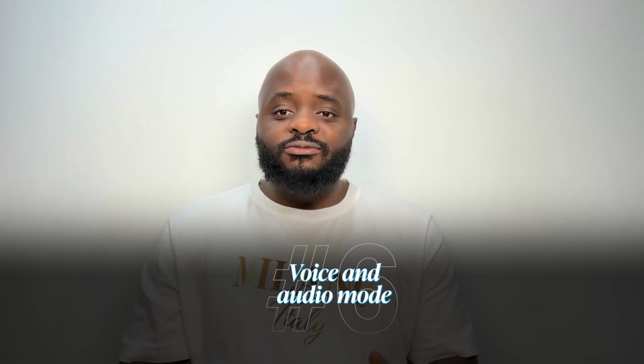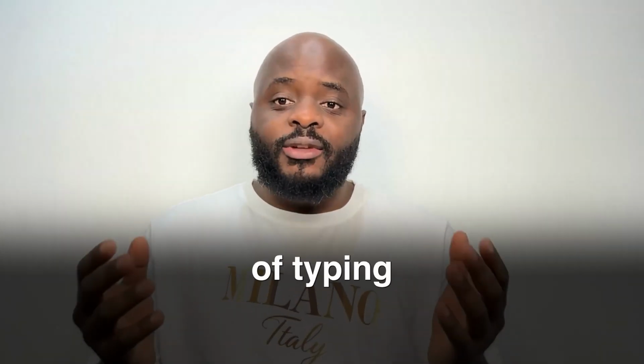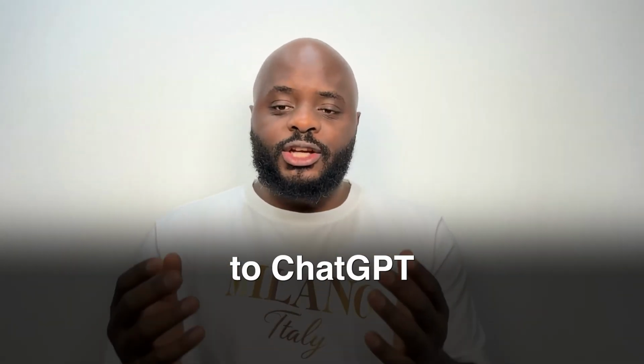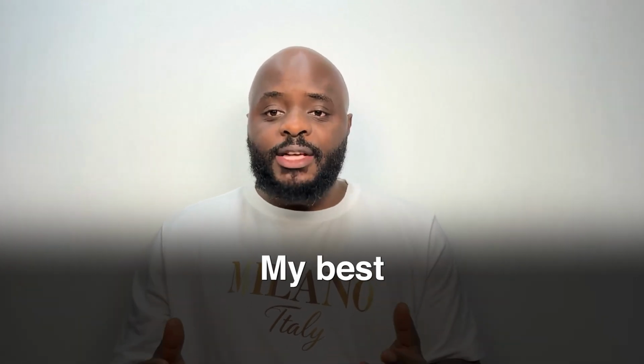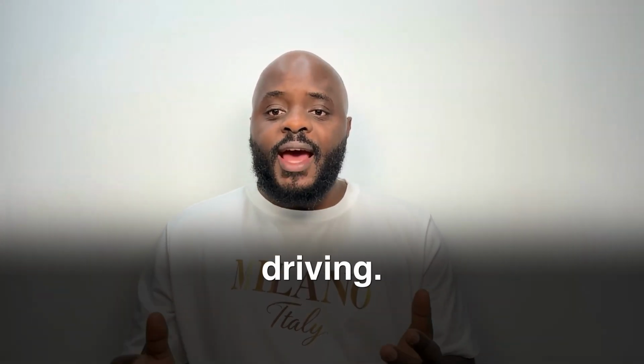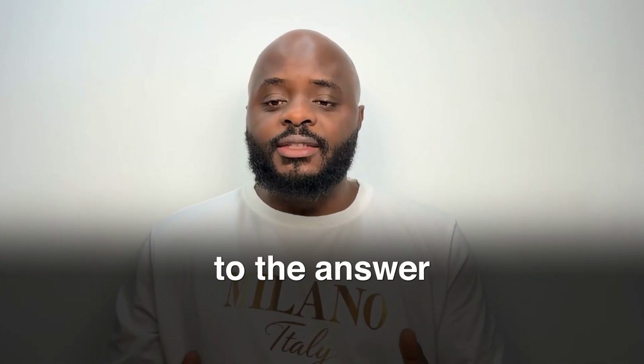The sixth point is voice and audio mode. Instead of typing every time, you can just talk to ChatGPT. You explain what you want and it responds by voice. My best use case is using this while driving. I can describe a concept and listen to the answer simultaneously.